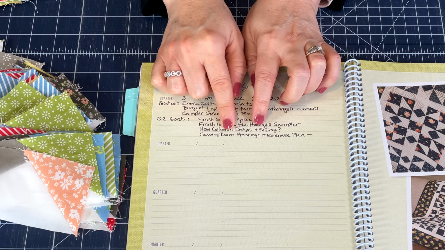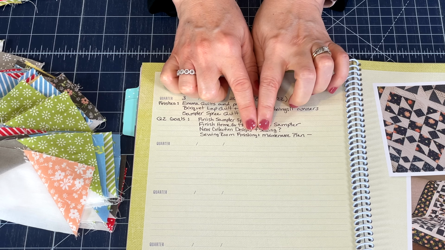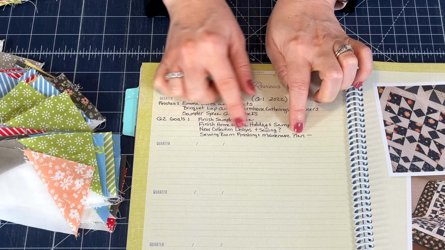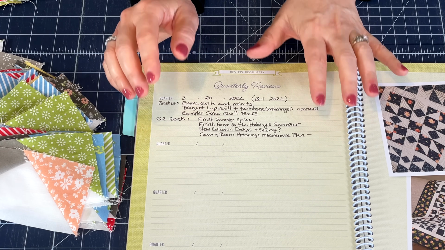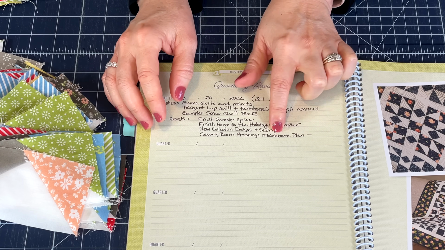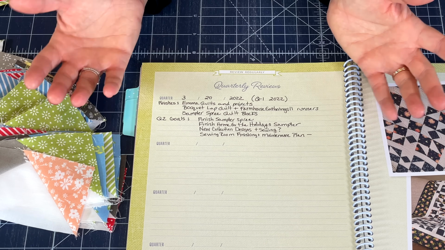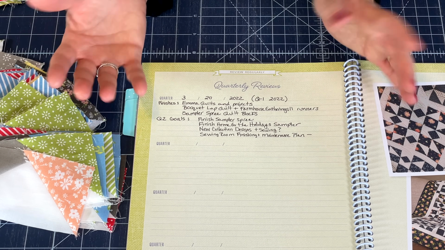And then also I have my sewing room finishing, and you can notice I wrote "and maintenance plan." I'm going to have this sewing room tip-top, cleaned up, organized, and so I'm going to need a maintenance plan to keep it from getting messy. And so that's really my other quarter 2 goal.